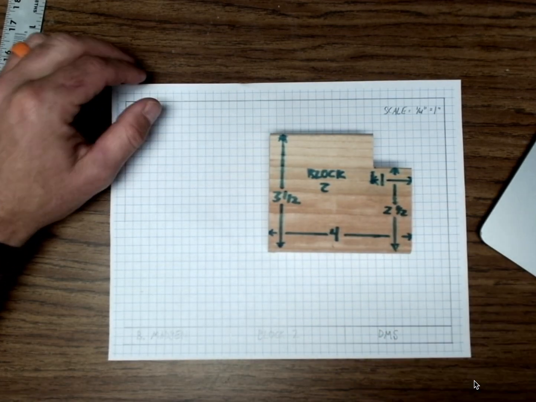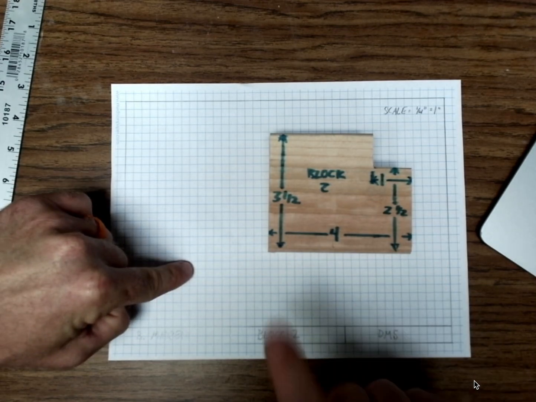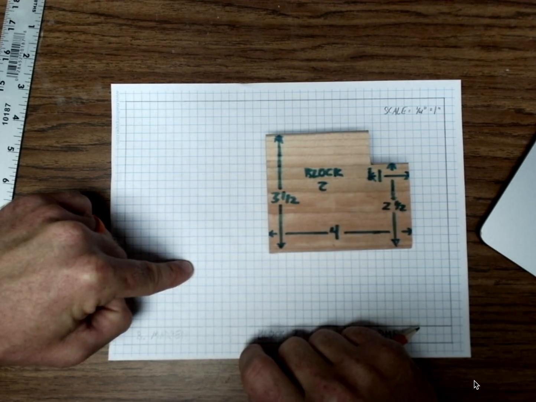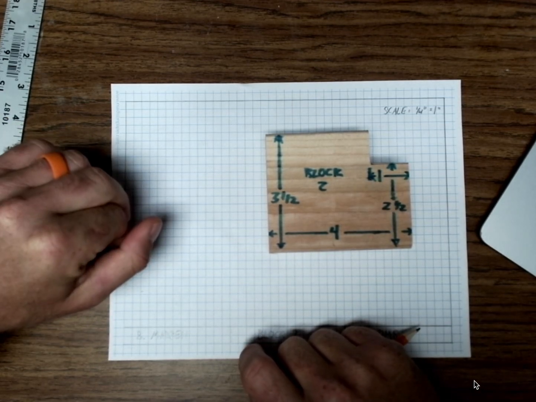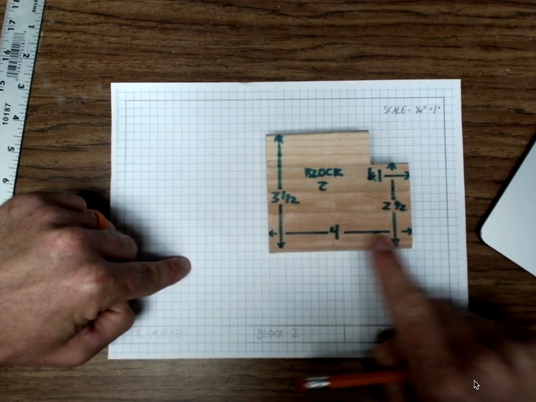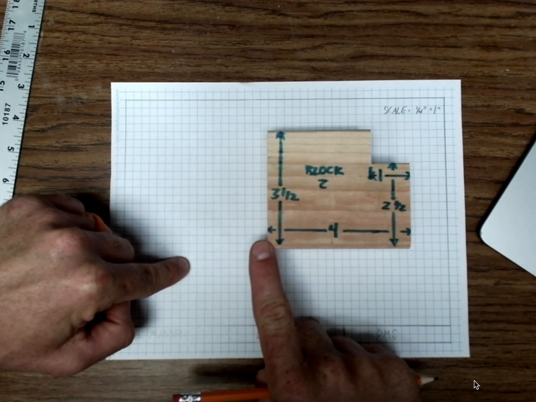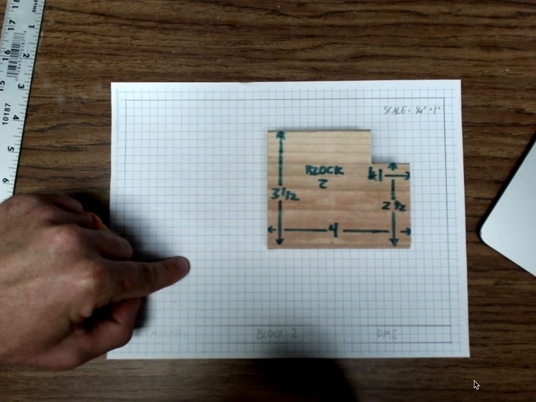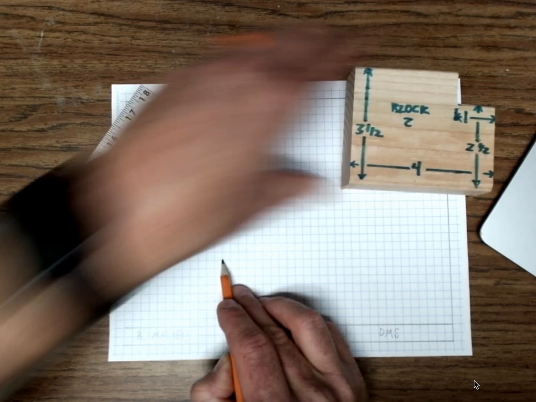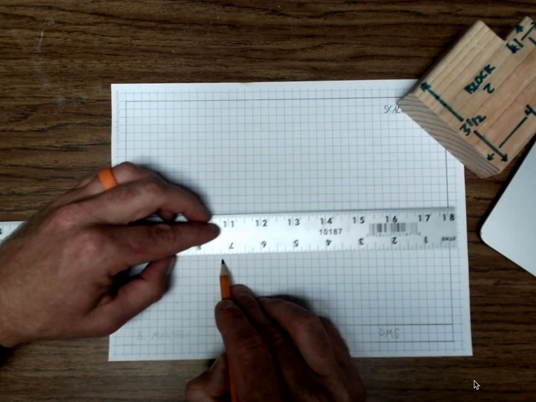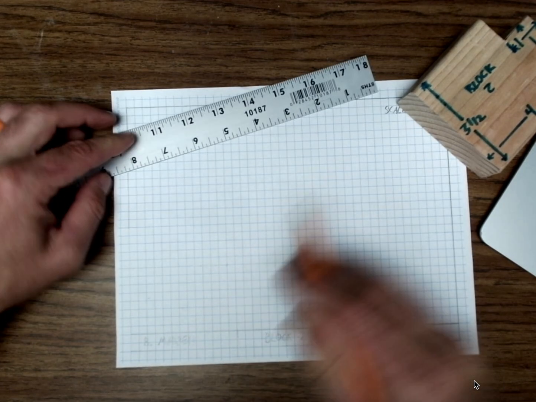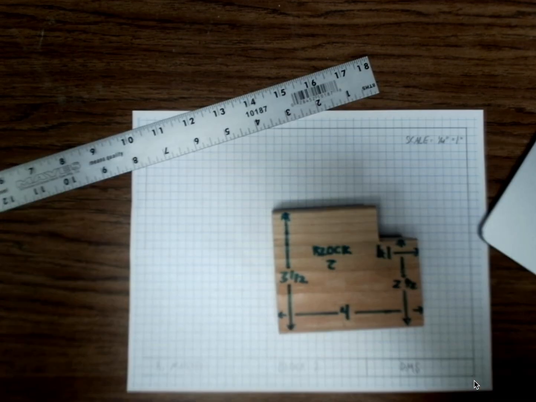All right, hopefully you have your drawing set up ready to go. So my starting point is always the bottom left corner of my front view. Front view is always the most descriptive and usually the biggest, usually the one that takes up the most space on your paper. Okay, so 1 graph paper square equals 1 inch. Starting point is right here. So from my starting point, I'm going to count 4 squares to the right. 1, 2, 3, 4. And draw a line, which is the bottom of my block.